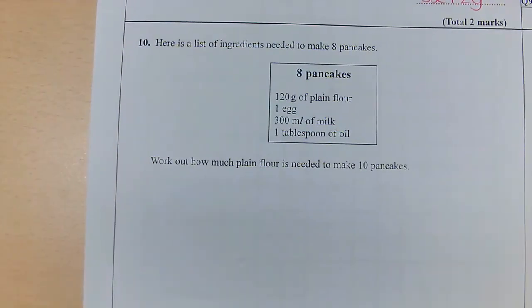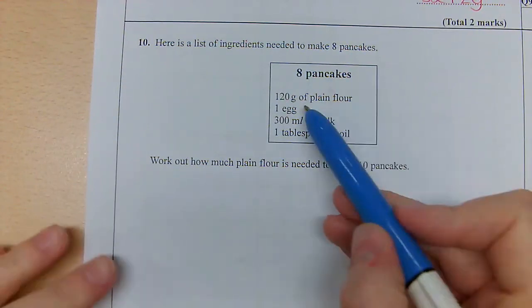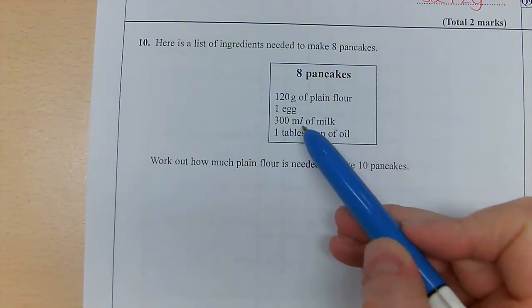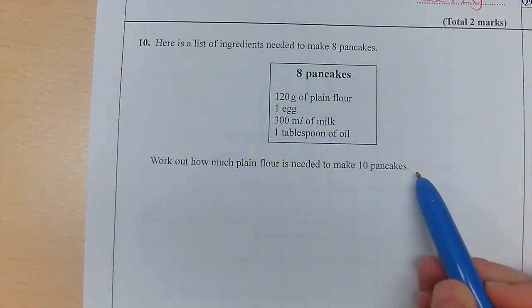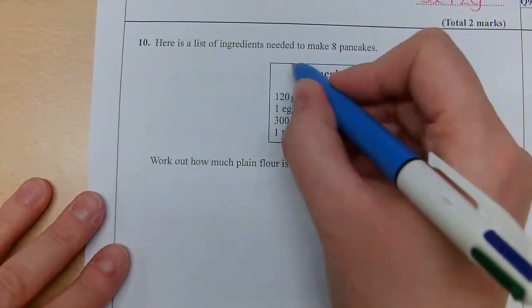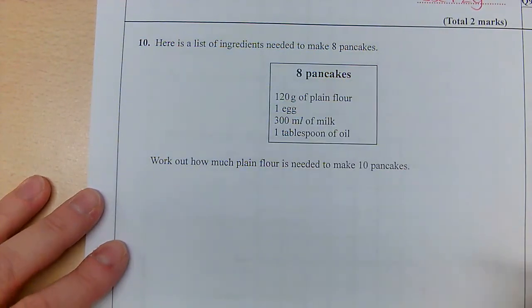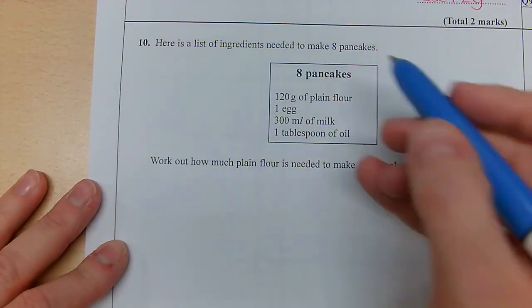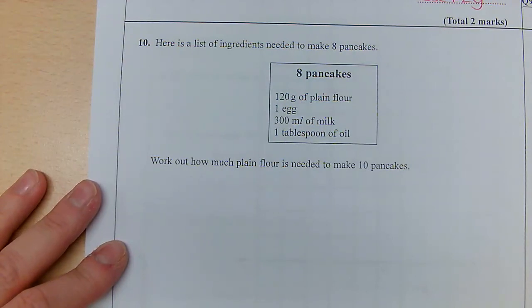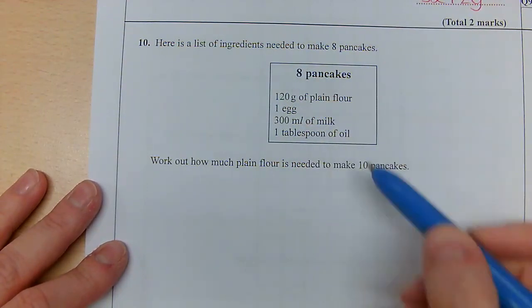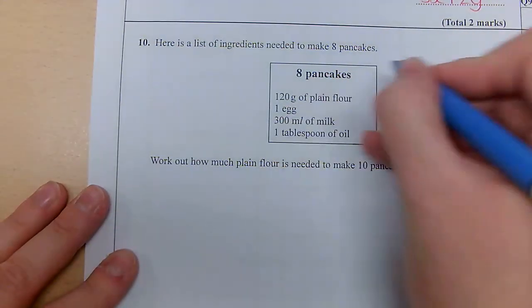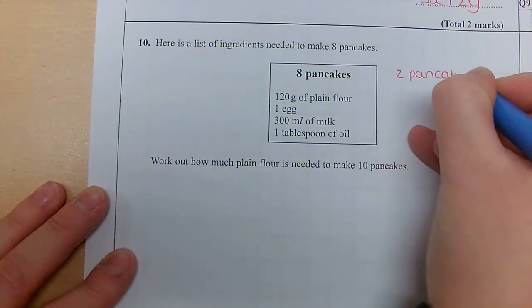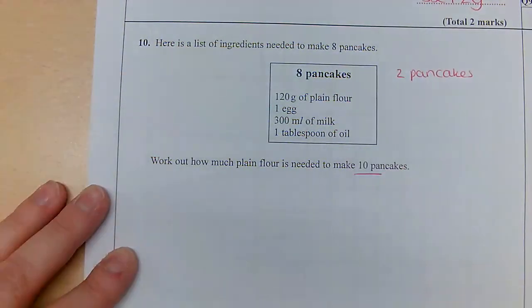Final question, question 10. Here's a list of ingredients needed to make 8 pancakes. 8 pancakes need 120 grams of plain flour, 1 egg, 300 mils of milk, and 1 tablespoon of oil. Work out how much plain flour is needed to make 10 pancakes. So first of all, I can see that I've got 8 pancakes. If I double that recipe, I don't get 10, I get 16. If I halve that recipe, I get 4 pancakes, which doesn't really help me because if I add it on, I get 12. But if I halved it again, or divided by 4, I would get 2 pancakes. Now, taking 8 pancakes and 2 pancakes and adding them together will get me a recipe for 10. So I'm going to try that.